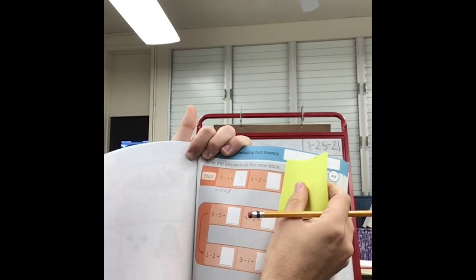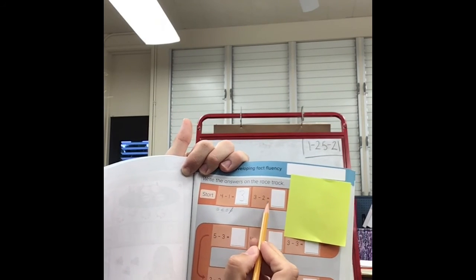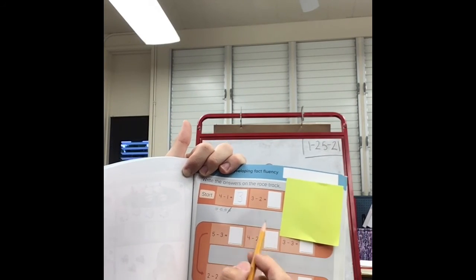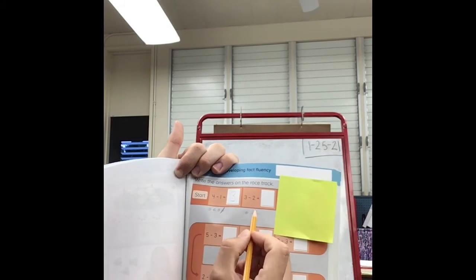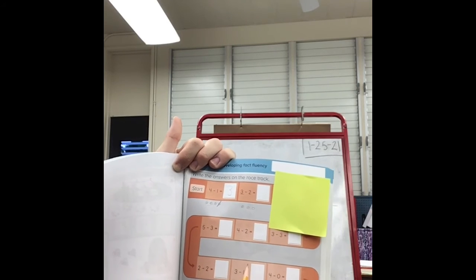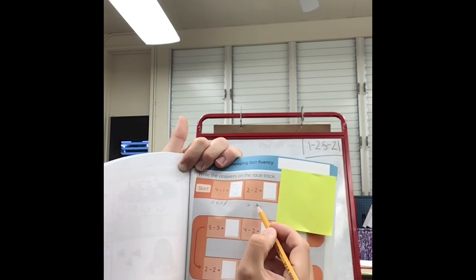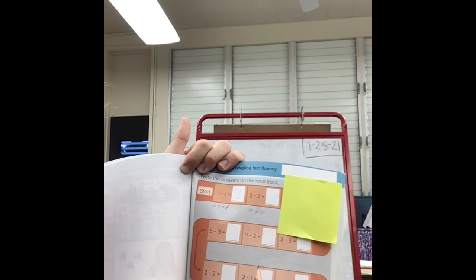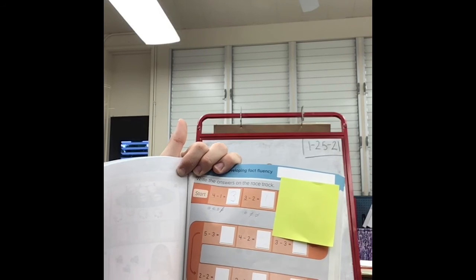Once you're done with that one, you can look over here to the next one. So this says 3 minus 2. Same thing, use your fingers, use your counters, draw little dots. I'm going to draw 3 little dots here because that's my biggest number. That's what it says I'm starting with. 3 take away 2. I'm going to take away 2 of those dots. What I have left over is 1 dot, and that goes in there.